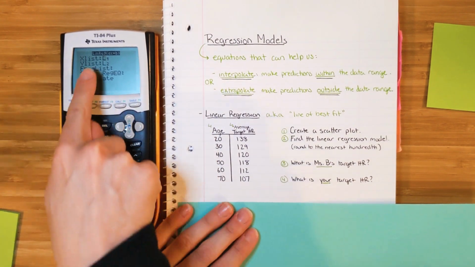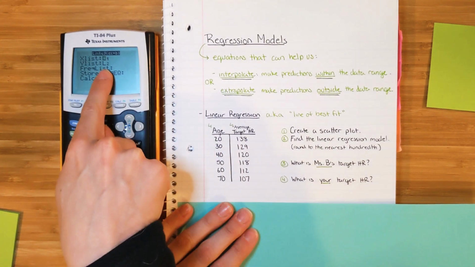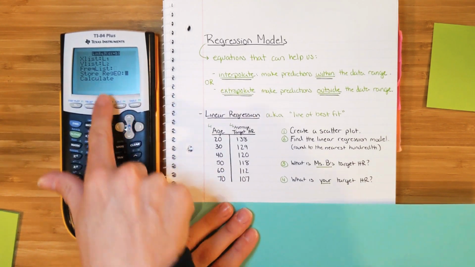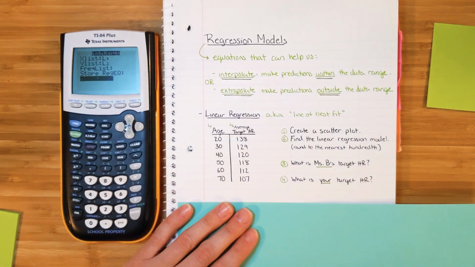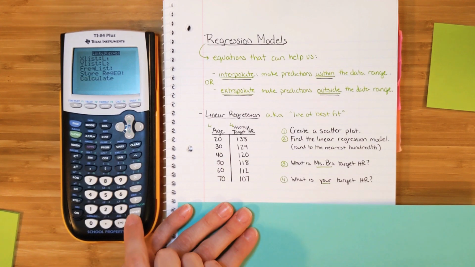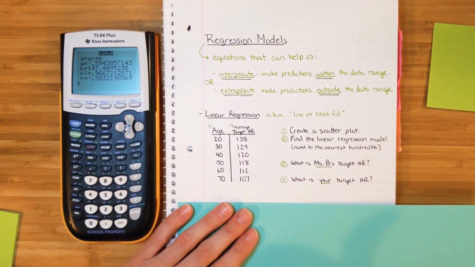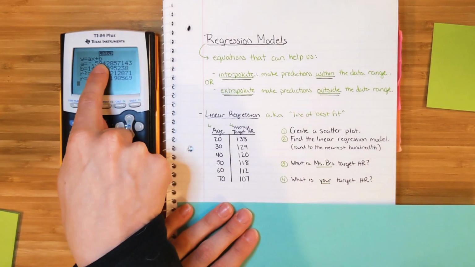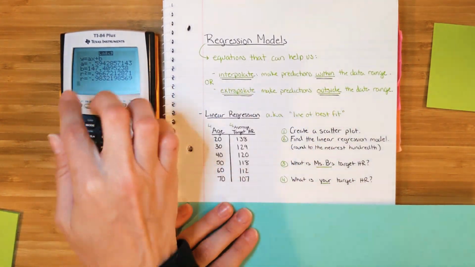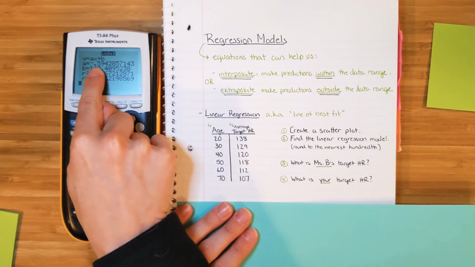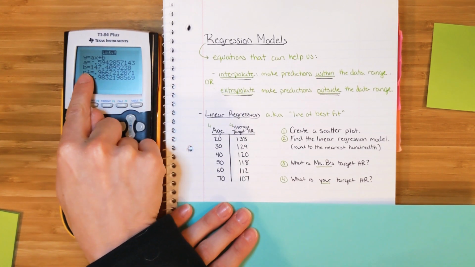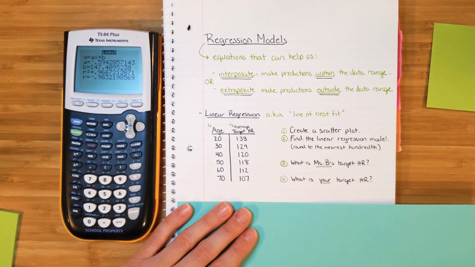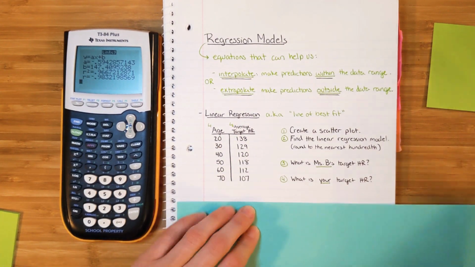Okay, we did put our x values into list 1, our y values into list 2. I don't have any frequencies, so I'm leaving that blank. And then this is to store the equation. We don't have to do that. So I'm going to scroll down to calculate, hit enter. And what your calculator has done is in the format y equals ax plus b, they just replaced the m with an a. They've found the specific a value, the specific slope, and the specific b value, which still is the y-intercept, that is going to represent the line of best fit for this data.